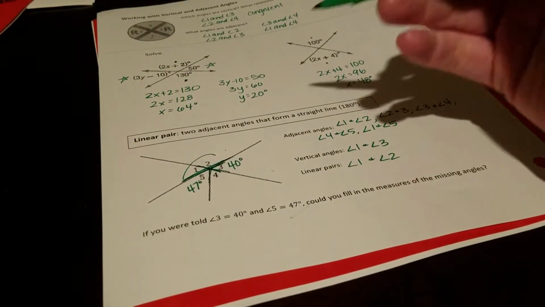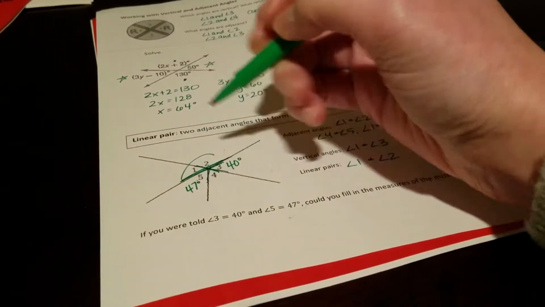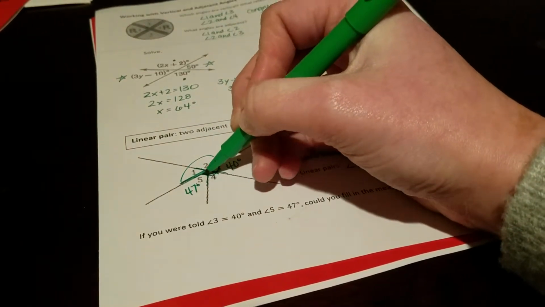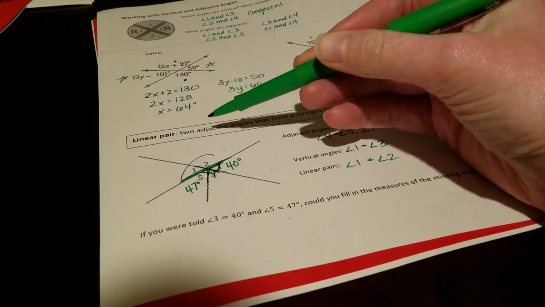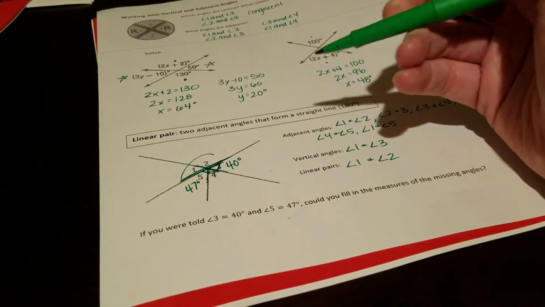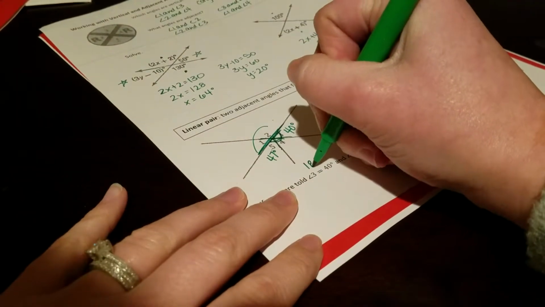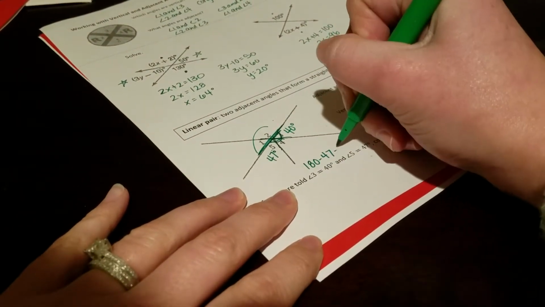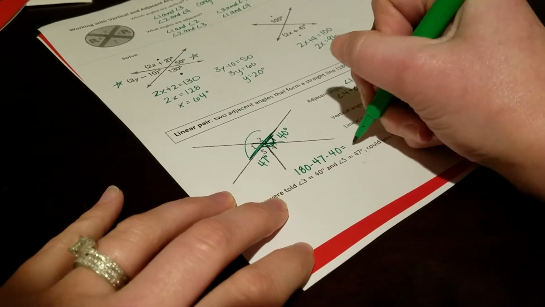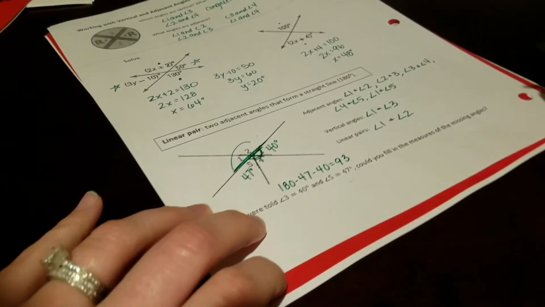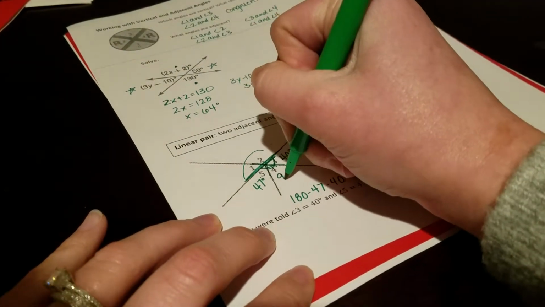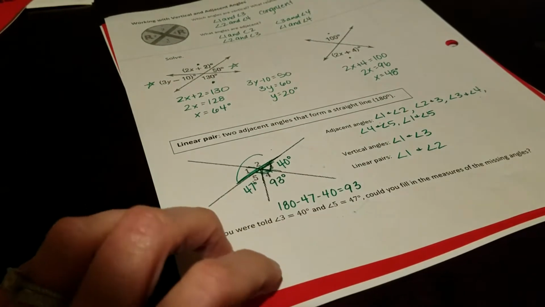If you remember, these are actually a set of linears as well. They're not a linear pair, but they have three angles that make up a line. So we're able to use the same idea. We could take 180, subtract 47, and subtract 40, and we're going to get 93 for that one. So this angle right here is 93 degrees.